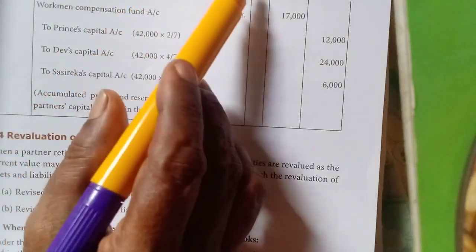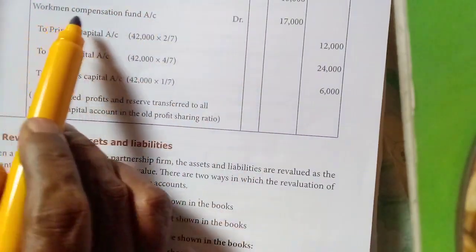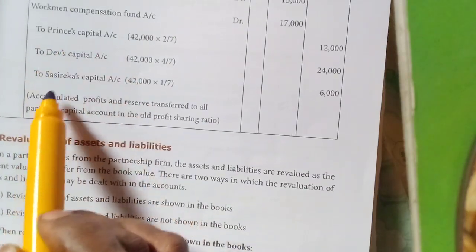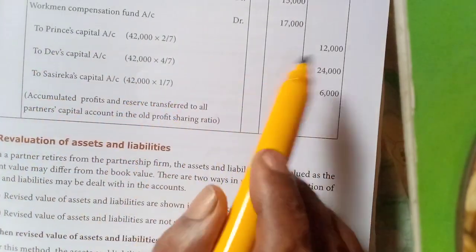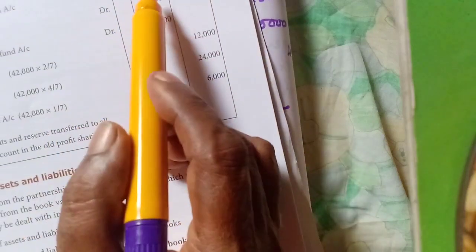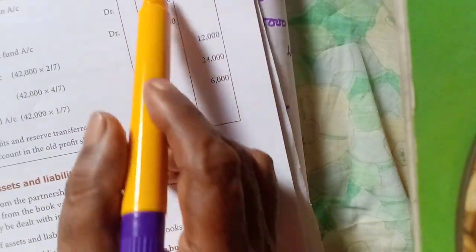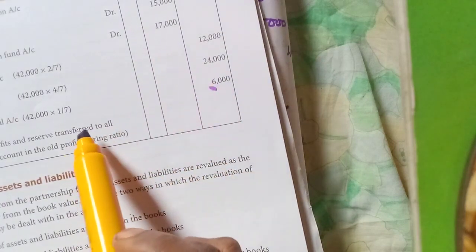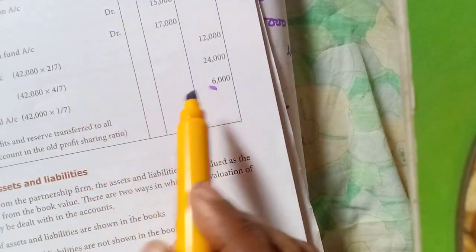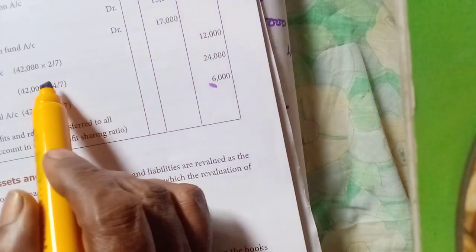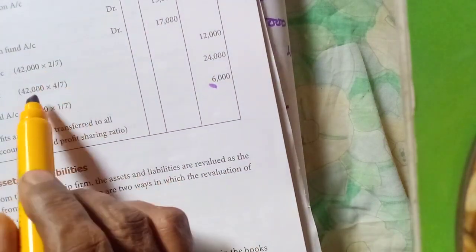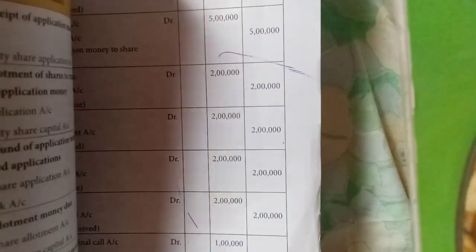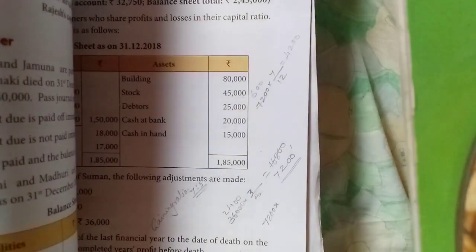Profit and loss appropriation account debit, general reserve account debit, workmen compensation fund account debit, to Prince's capital account, Dev's capital account, Sasi Rekha's capital account. Okay, then we need to write the amount. All these amounts are totally distributed to the partners' capital accounts in the old ratio. So totally 42,000 into 2/7, here 4/7, 1/7. Okay, let me do the third exercise.